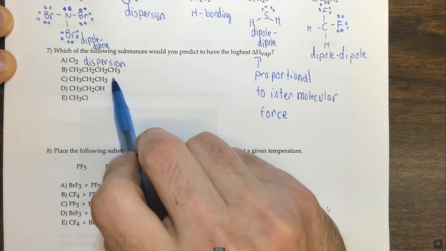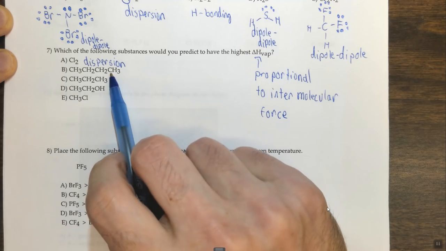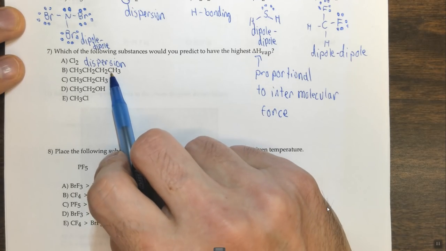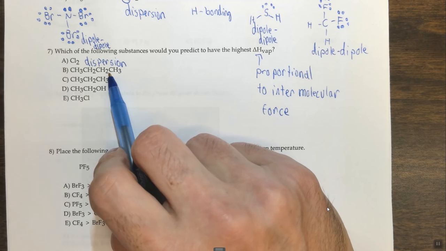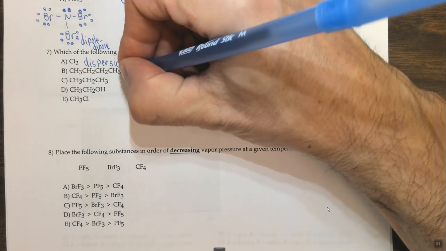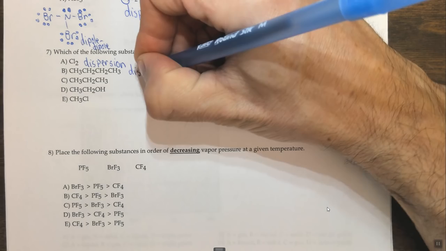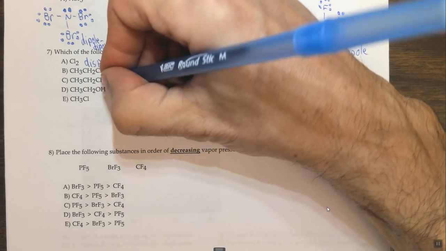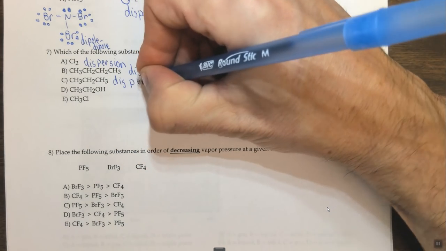If we look at this, this is actually butane. Molecules that only contain carbon and hydrogen are thought to be nonpolar. So therefore, the strongest intermolecular force here is dispersion. Again, for propane, the stuff used in barbecue grills, this is dispersion forces because it only contains carbon and hydrogen.